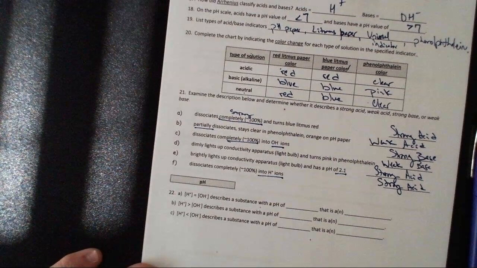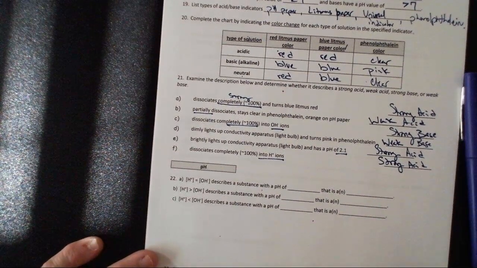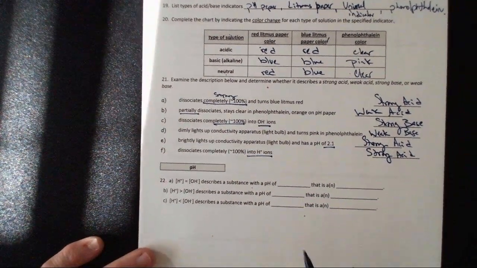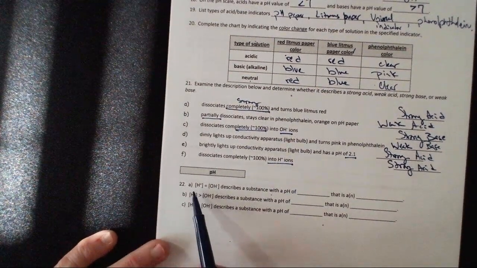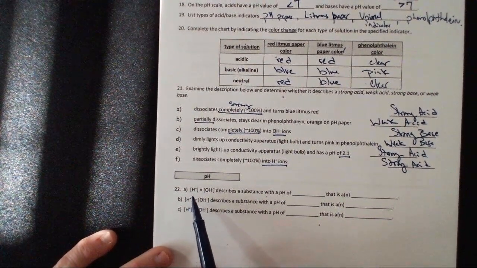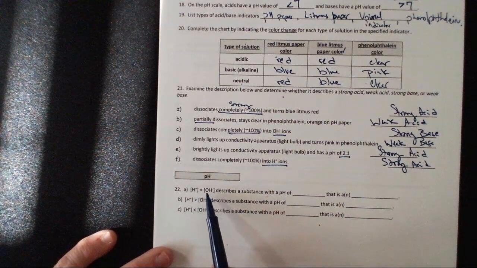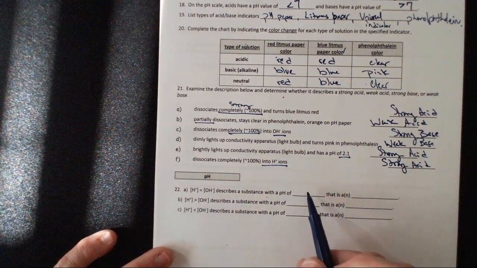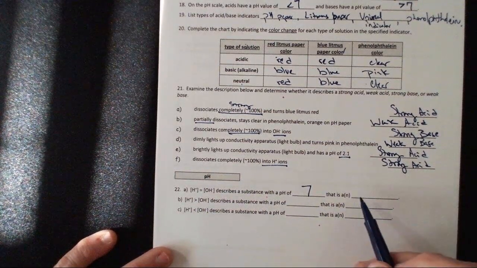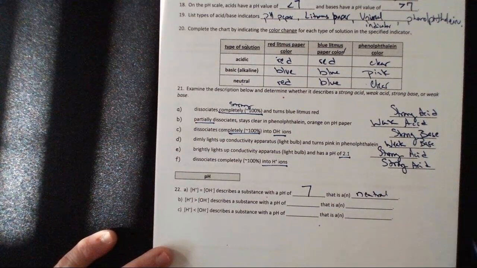pH. Let's take a look at pH. If the concentration of hydrogen ions is equal to hydroxide, that has a pH of 7, and we call that a neutral substance.